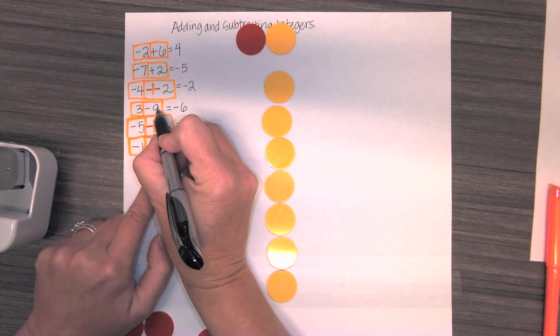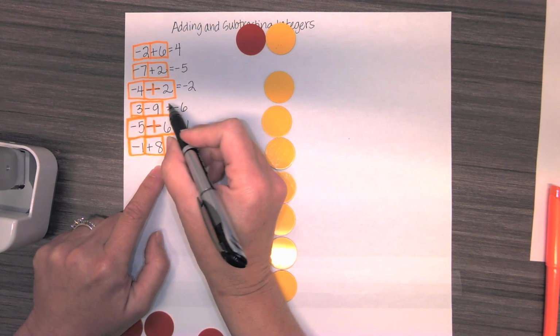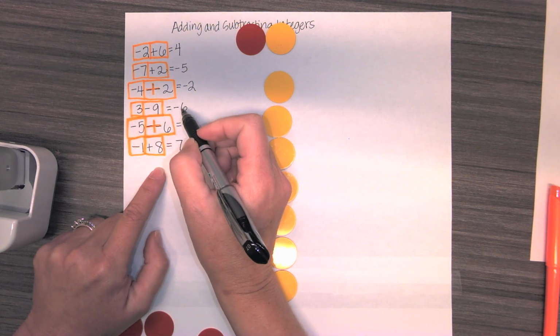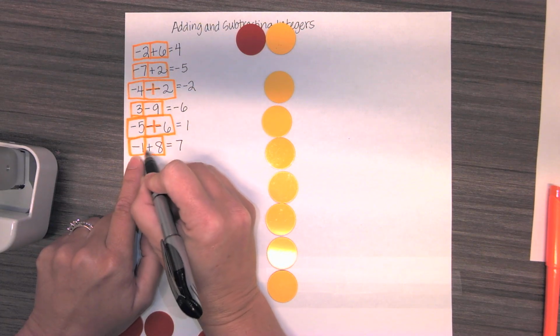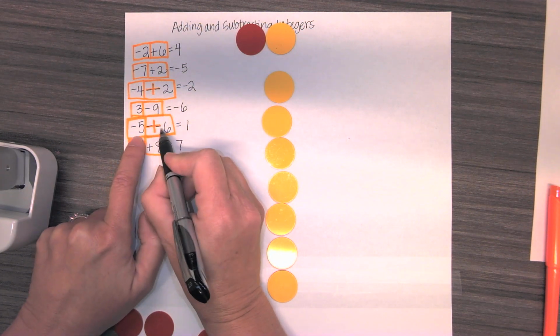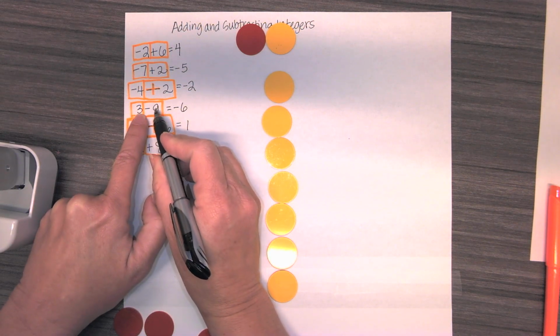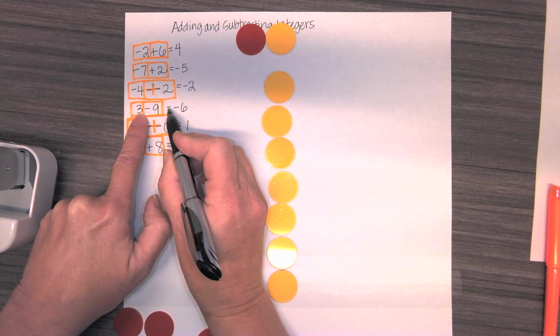So whichever one you had more of, if you have more positives, your answer is positive. If you have more negatives, your answer is negative. So here we had more positives in this one, so our answer is positive. Here we have more positives again because our answer is positive, but here we have more negatives, so our answer is negative.